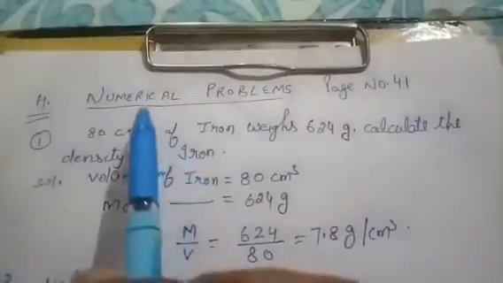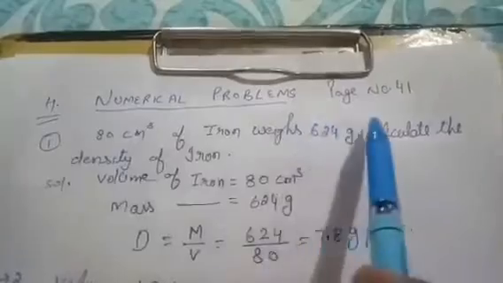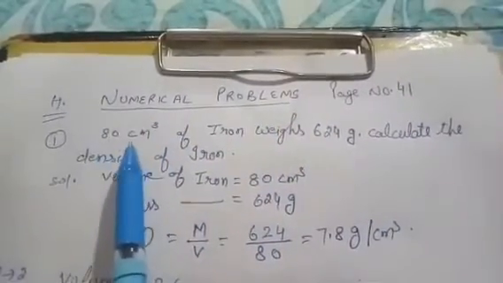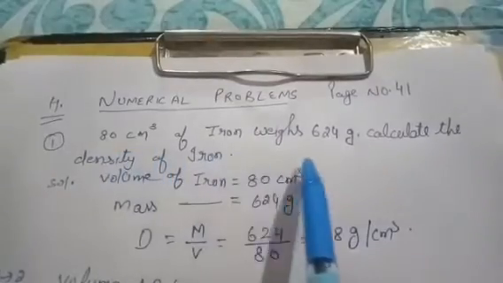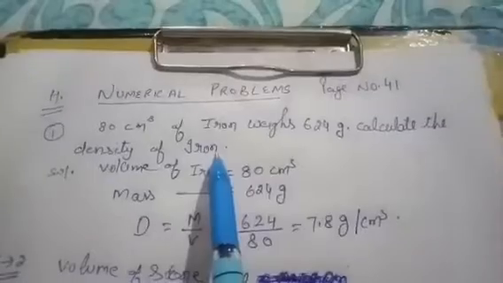Students, welcome once again. Now we are going to discuss part H on page number 41, numerical problems. The first numerical: an 80 centimeter cube of iron weighs 625 gram. Calculate the density of the iron. It is quite simple.